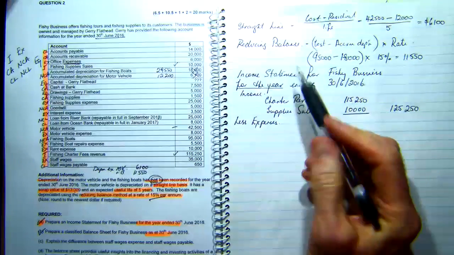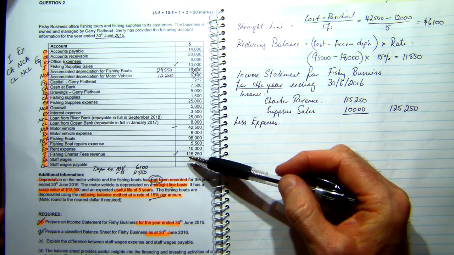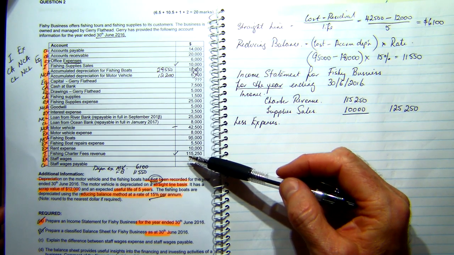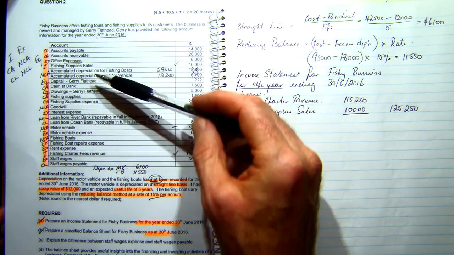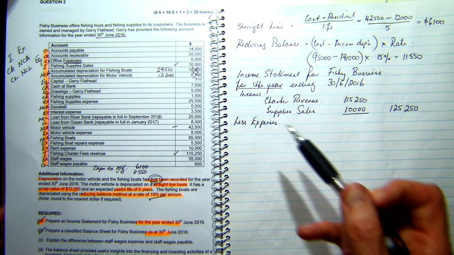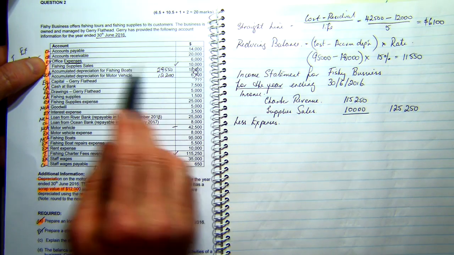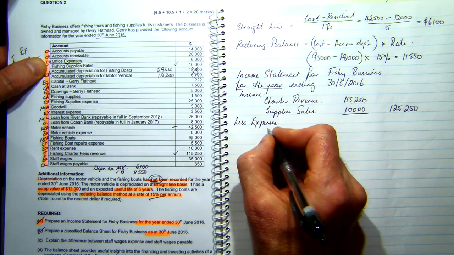Now because this is a service business, and we know that because they have a fees revenue, there's no cost of goods sold. There is some fishing supplies, but that's not cost of goods sold. Okay. So I'm going to go down my expenses. I'm going to start at the top and just work my way down the list. So I've got office expenses first.